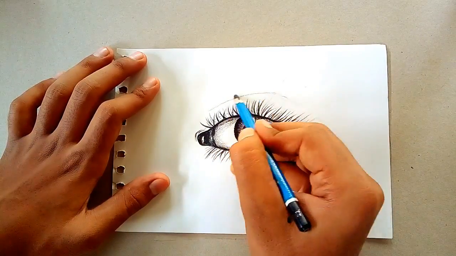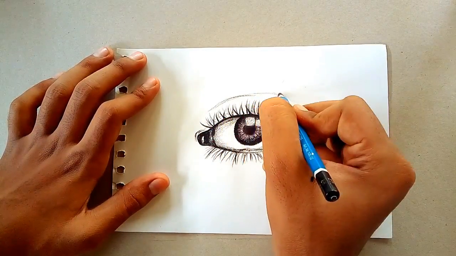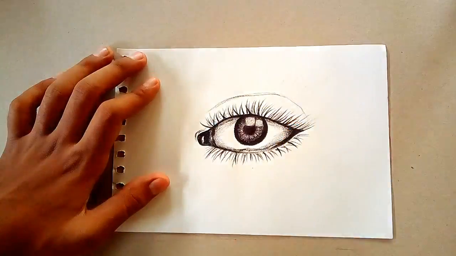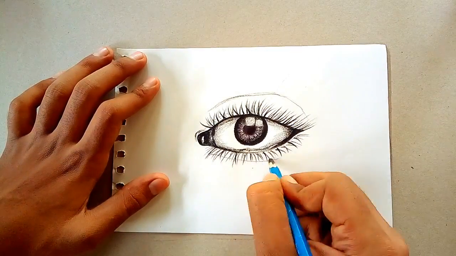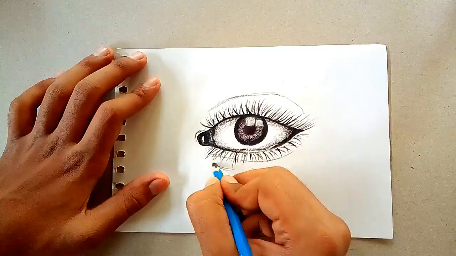Now I am taking the outermost basics and structures so that we can play with the light and shadow effect with pencil.